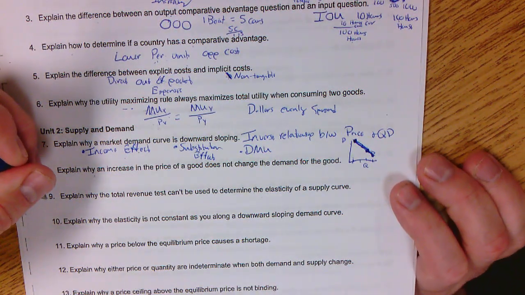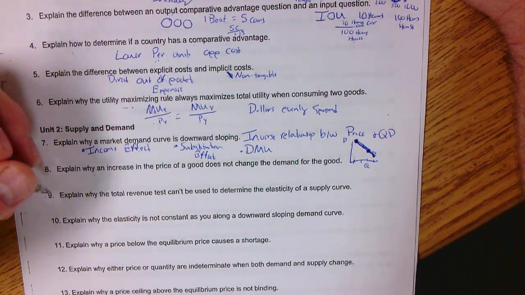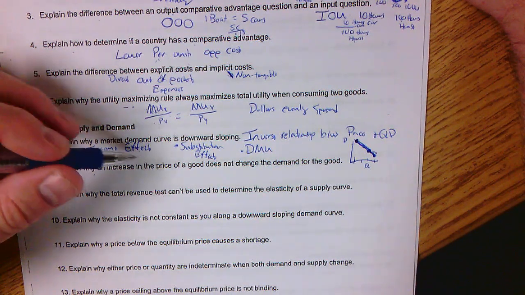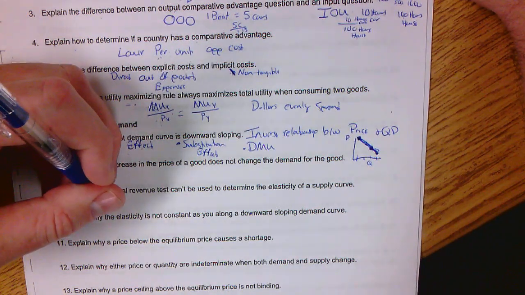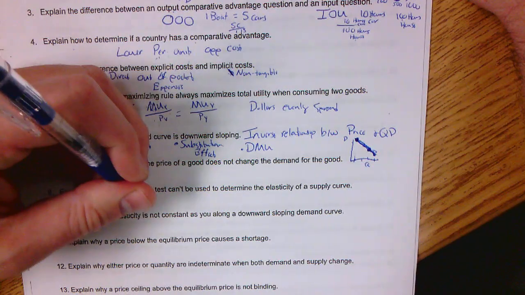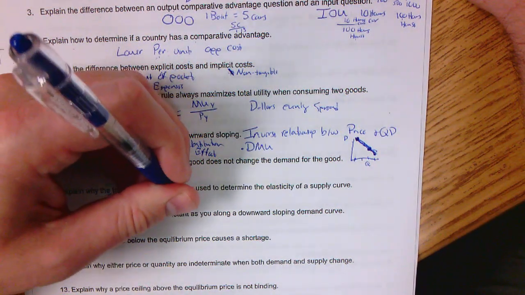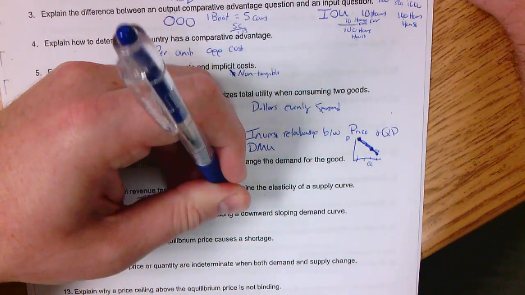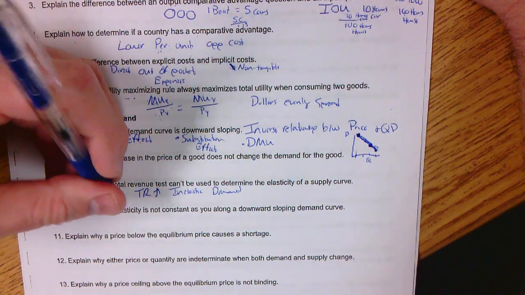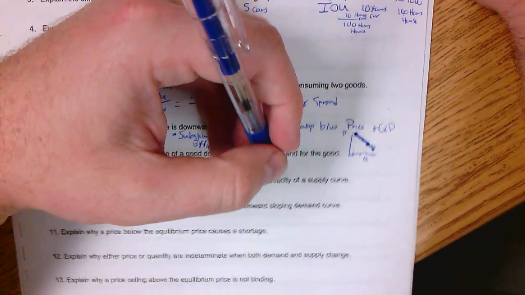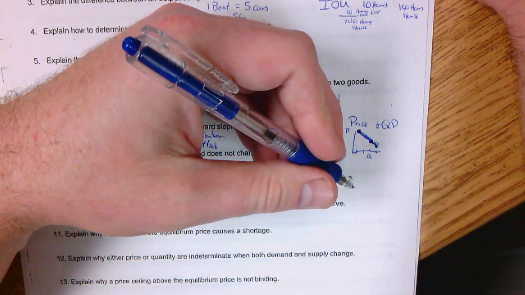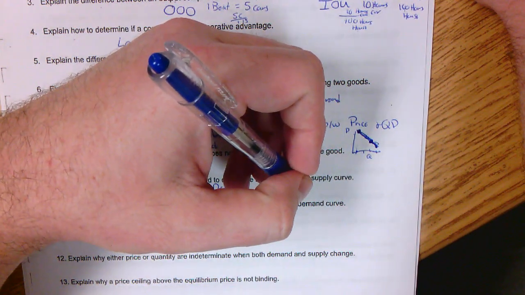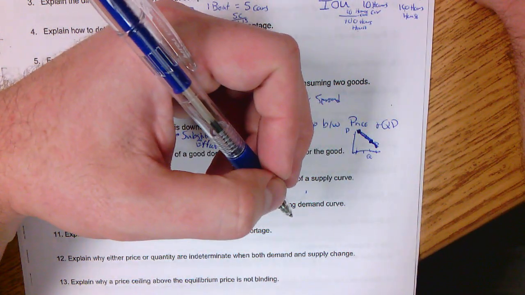All right, explain why the total revenue test can't be used to determine elasticity of supply. So the total revenue test says that if the price of a good goes up and the total revenue goes up, then there's an inelastic demand, right? That we're willing to buy that good even at a higher price. All right, so it's saying that if price goes up, total revenue goes up. If price goes down, total revenue goes down. For elasticity of supply, it doesn't work because if price goes up, quantity supplied is always going to go up, no matter what, right? If businesses can make a bigger profit, they're willing to supply more of that good.